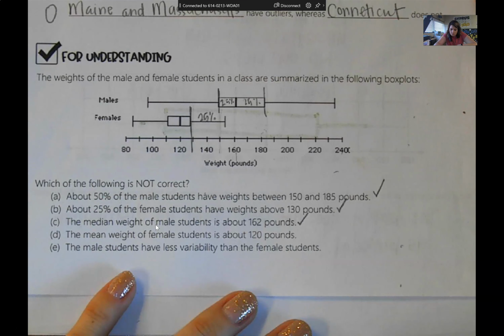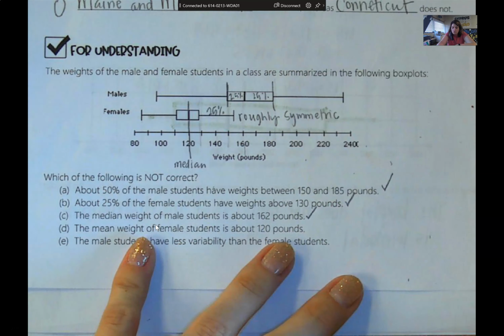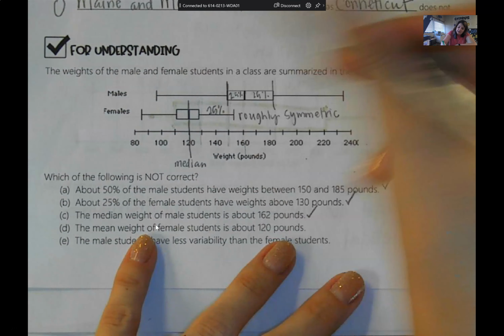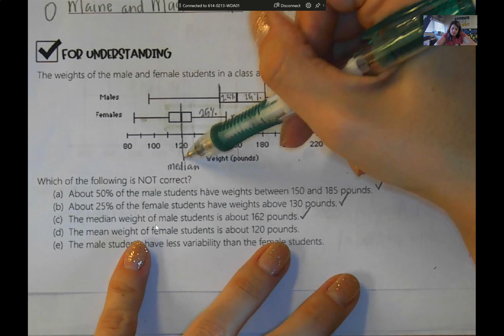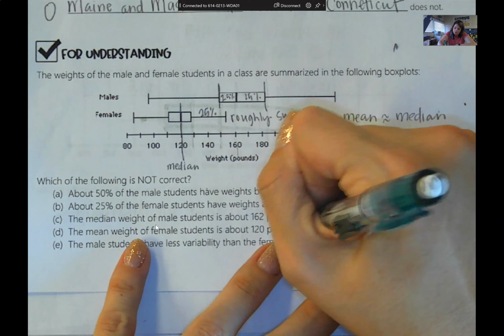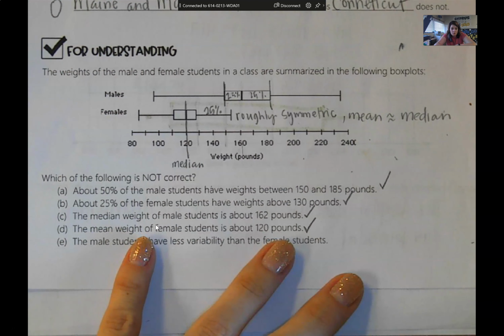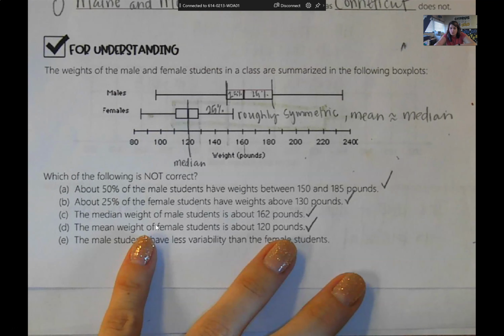And I believe that this distribution is roughly symmetric, which means that the mean and the median will be approximately the same. So if the median is 120 pounds, then the mean is probably also 120 pounds. So I'm really hoping that E is the one that is not true, because at this point that's our only option.